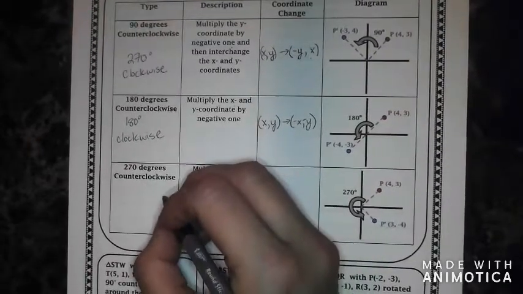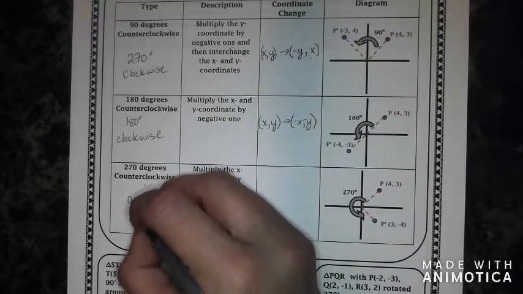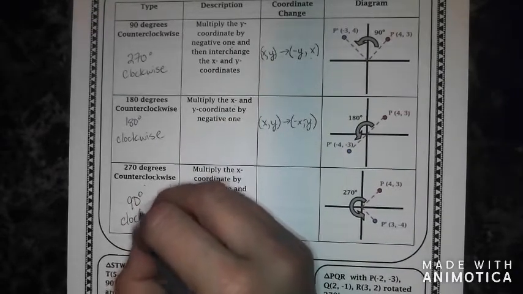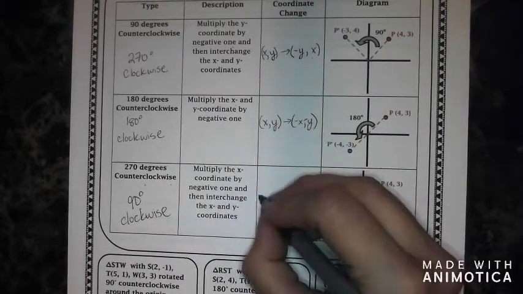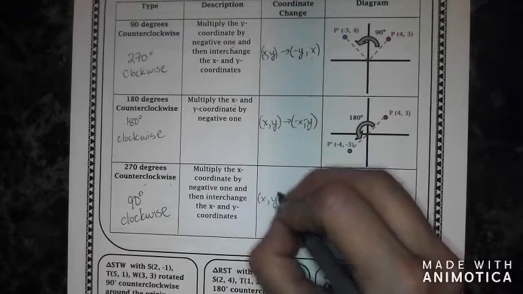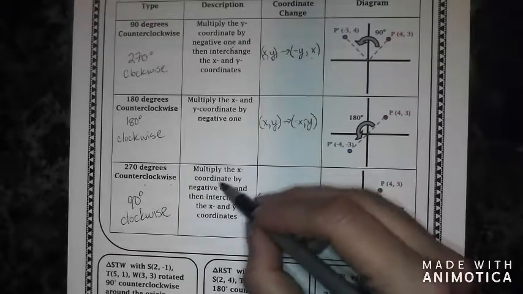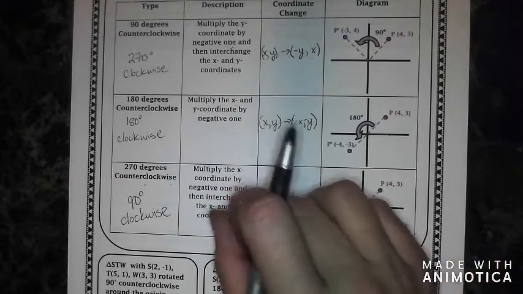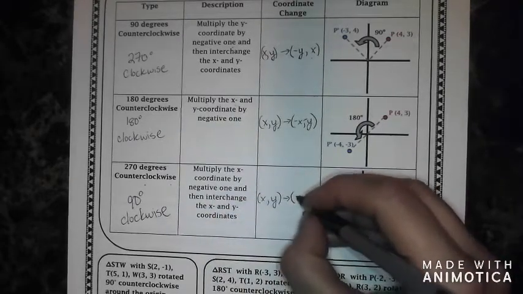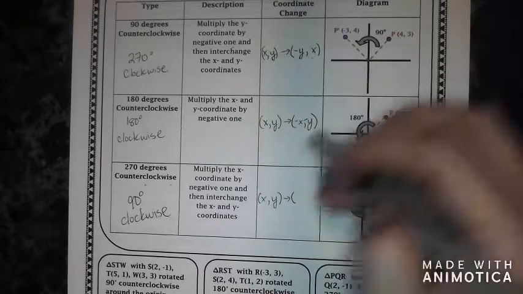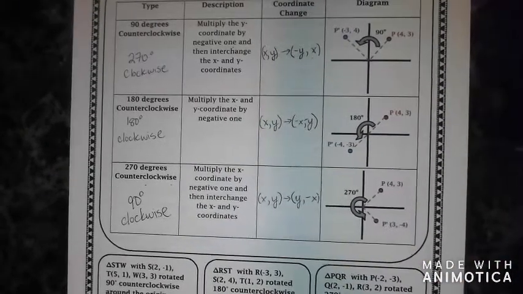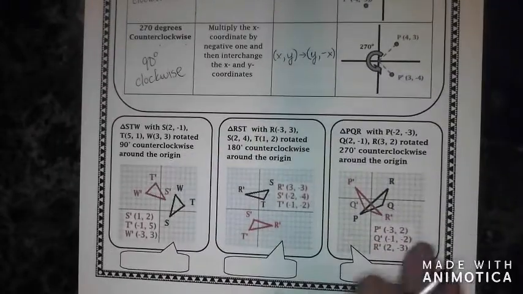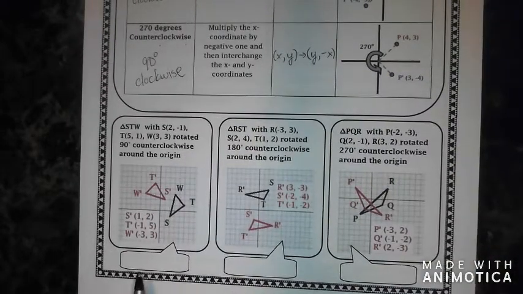270 degrees counterclockwise is the same as 90 degrees clockwise. We multiply the x coordinate by -1. So first we have the x, y. We multiply the x coordinate by -1 and then interchange the x and y. So it's the opposite of this one, so we'd have y and -x this time. Okay, so these are some examples here.